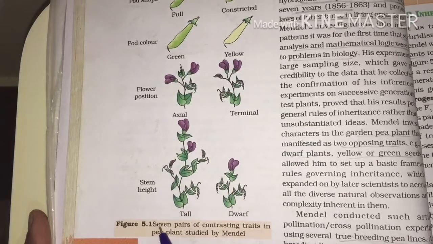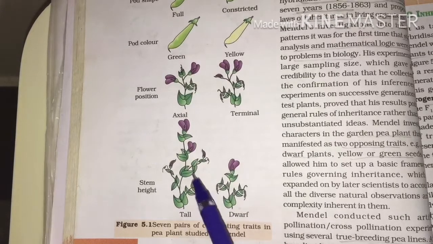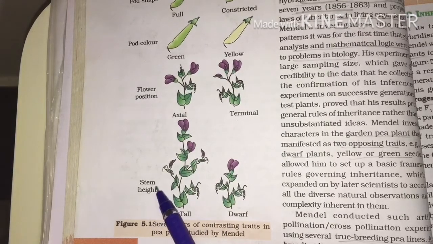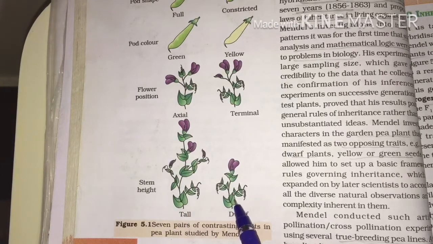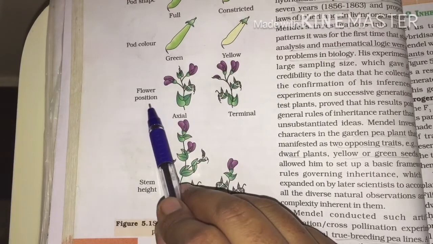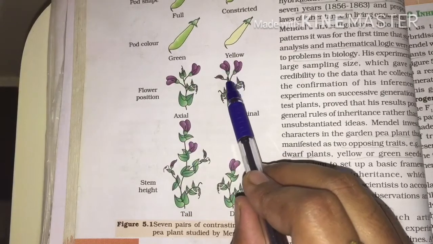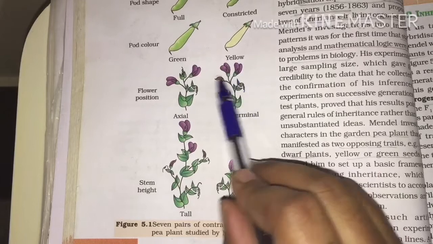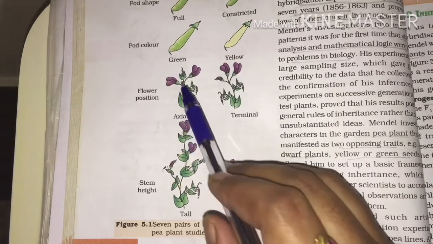Figure 5.1, 7 pairs of contrasting traits in pea plant studied by Mendel. In this you will find that stem height is the character. Its contrasting characters are tall and dwarf. Flower position is the character, here axial, and this one is terminal. If it is at the tip, it is called terminal. If it is on the sides of the stem, we call it axial.